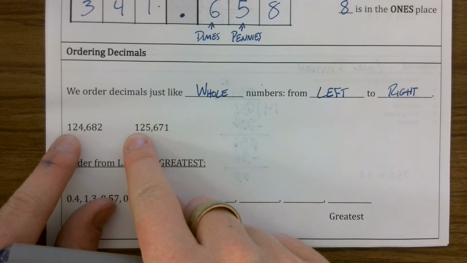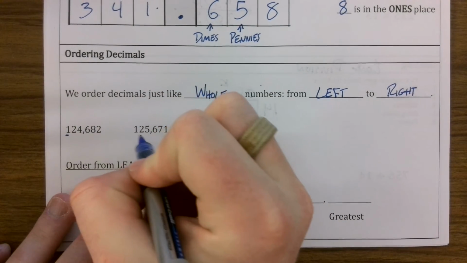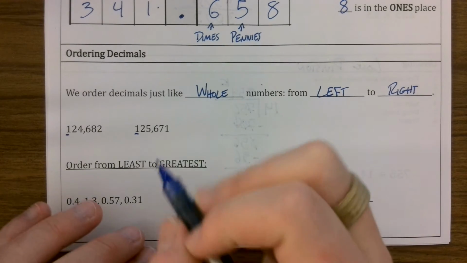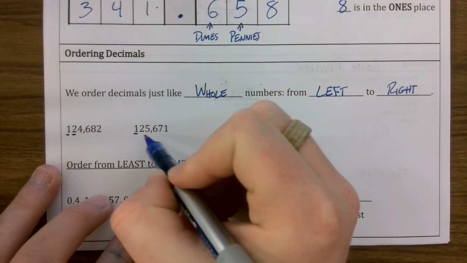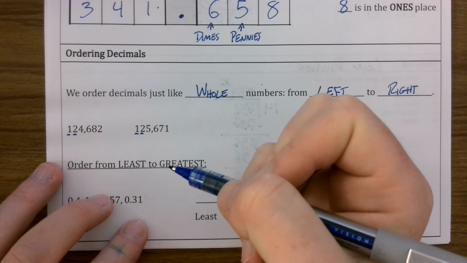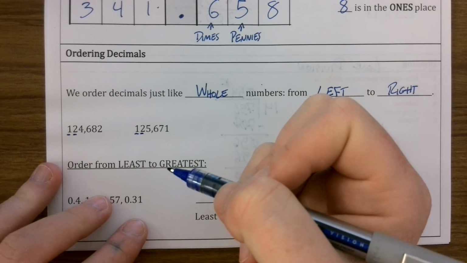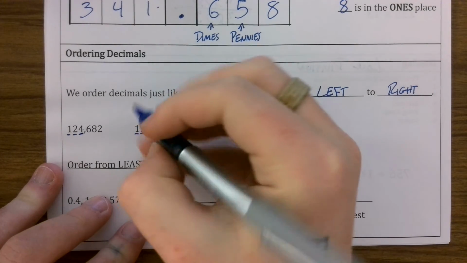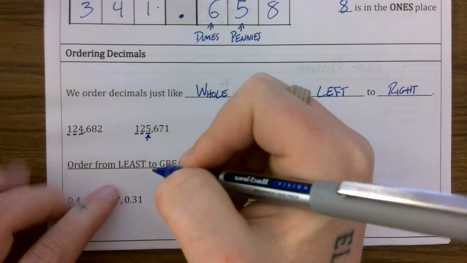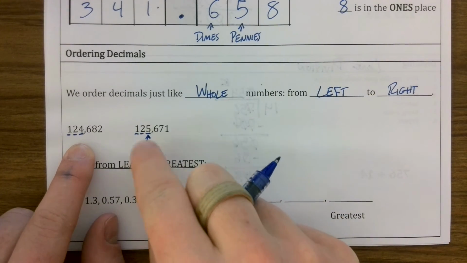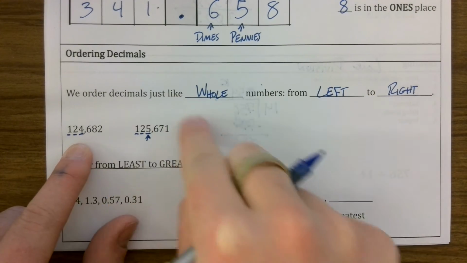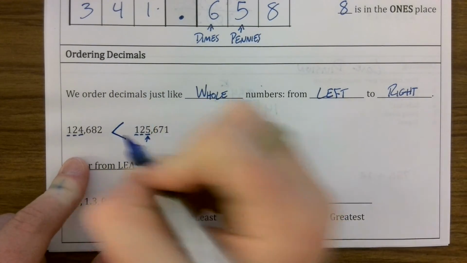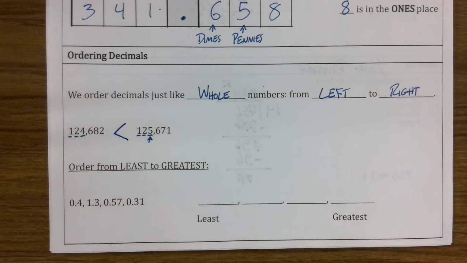We have a 1 and a 1. Those are the same. So far our numbers are the same size. Here we have a 2 and a 2. Again, those are the same. So far our numbers are the same size. We have a 4 and a 5. So here's the digit that matters. 4 versus 5. 5 is bigger, which means that this entire number is bigger than this one. So we would draw our alligator to eat the bigger number.